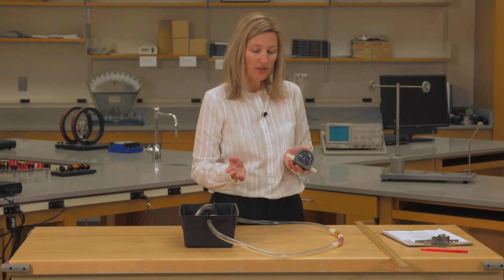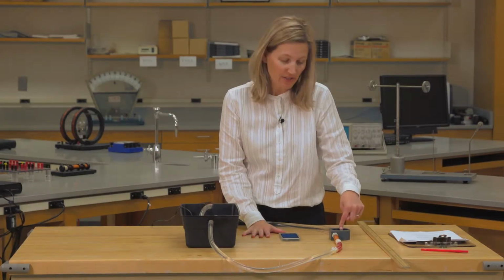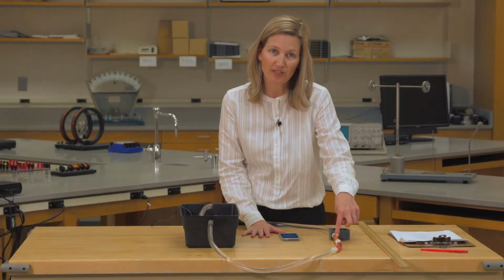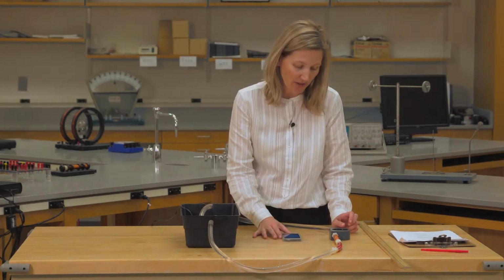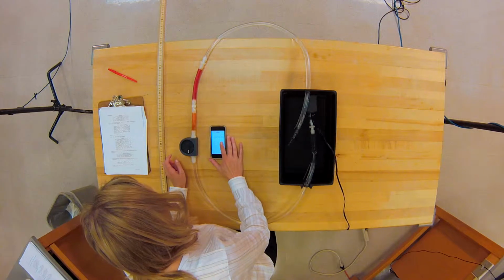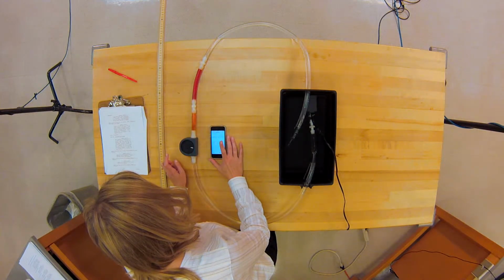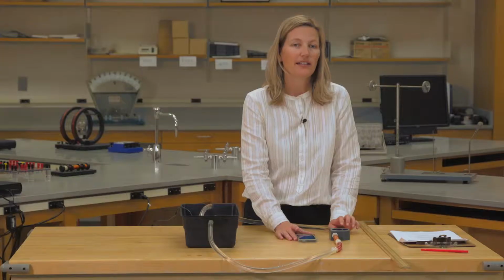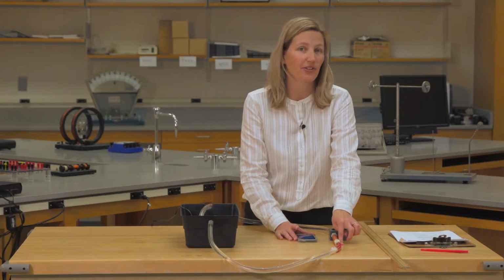Let's see how the flow rate, or the current, changes at different points in the circuit. First, I'll put the flow meter before the short resistor. I have the flow meter connected just before the shorter resistor, so let's see how long it takes for 10 rotations of the flow meter. 1, 2, 3, 4, 5, 6, 7, 8, 9, 10. 9.1 seconds.